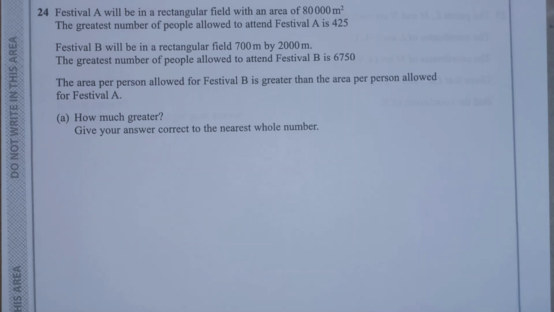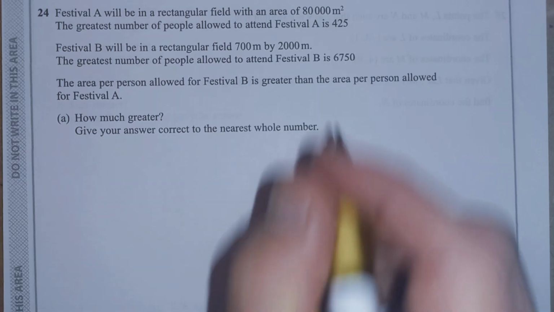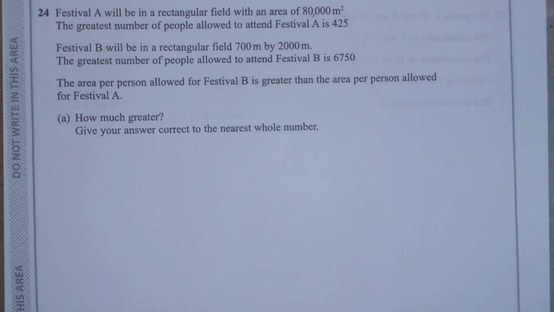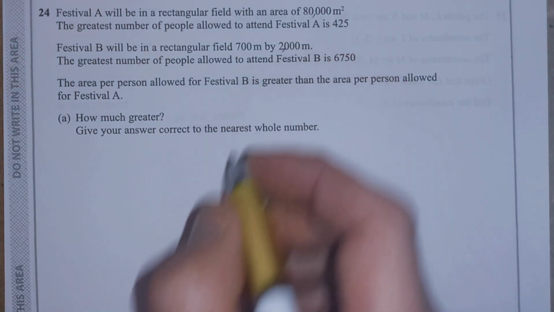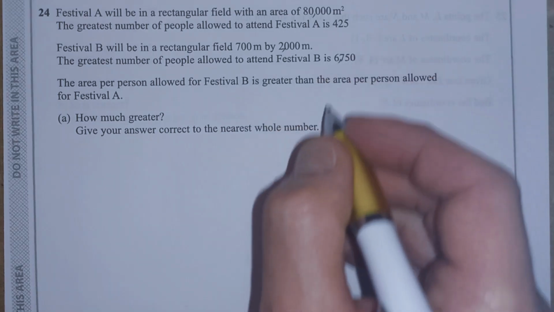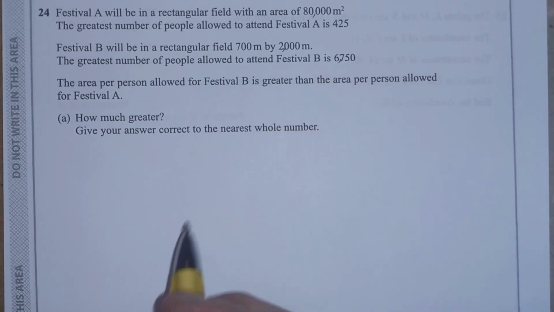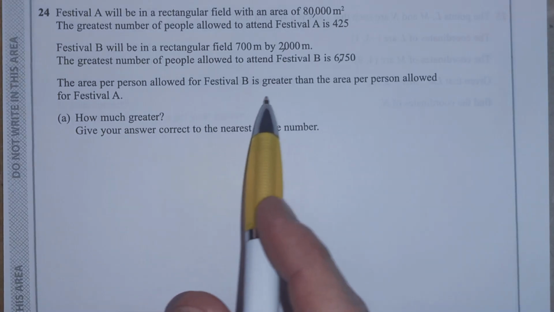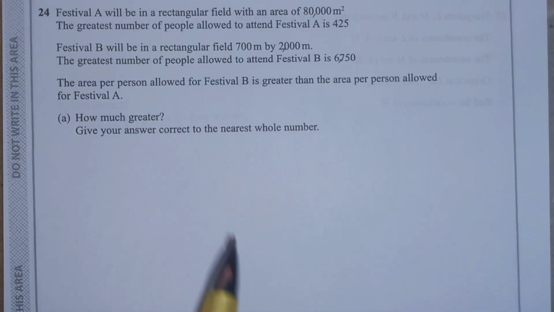Question 24. Festival A will be in a rectangular field with an area of 80,000 metres squared. The greatest number of people allowed to attend Festival A is 425. Festival B will be in a rectangular field 700 metres by 2,000 metres. The greatest number of people allowed to attend Festival B is 6,750. The area per person allowed for Festival B is greater than the area per person allowed for Festival A. How much greater? Give your answer correct to the nearest whole number.